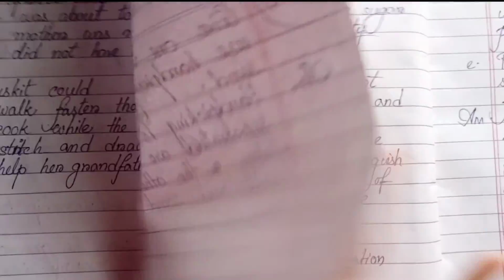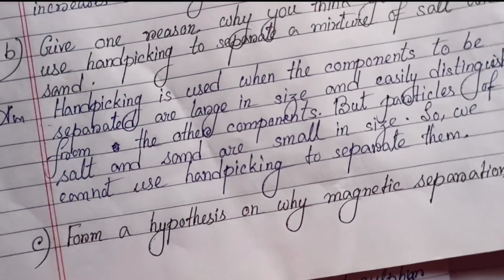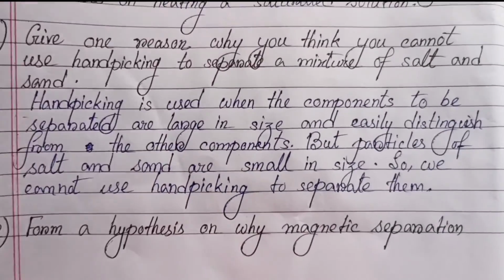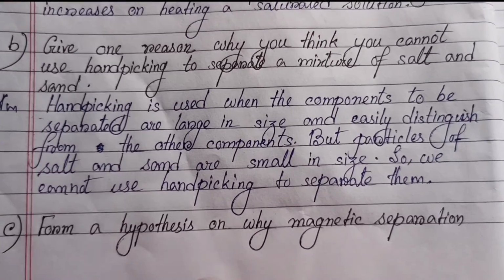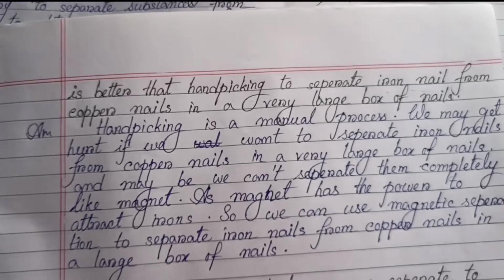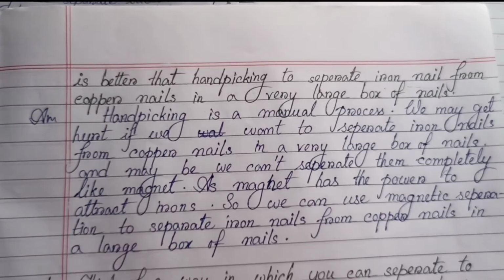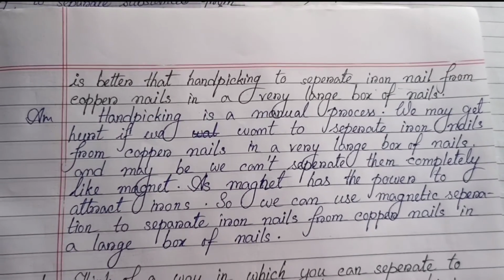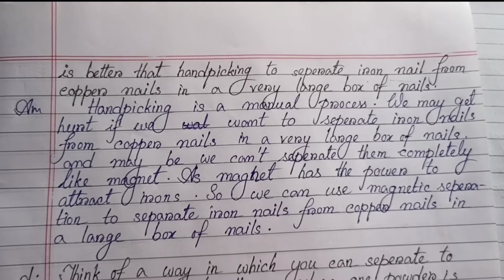Number C, form a hypothesis on why magnetic separation is better than handpicking to separate iron nails from copper nails in a very large box of nails.